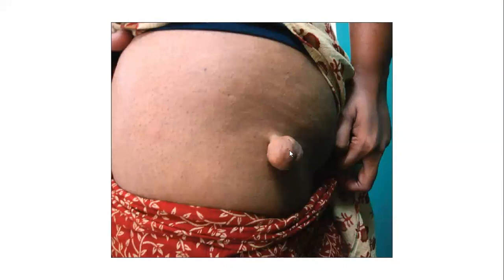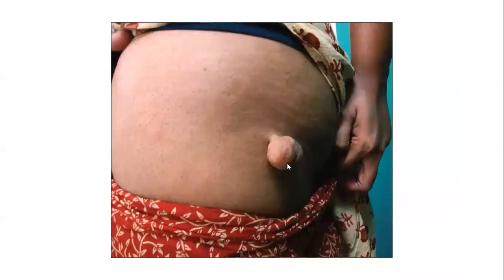Then this is a pedunculated papule or a nodule, soft in consistency, a neurofibroma. So here you can see a patient of neurofibroma in which there are few soft nodules that are attached without a small stalk. So these lesions are called sessile lesions. And the lesions which have a stalk are called pedunculated lesions.